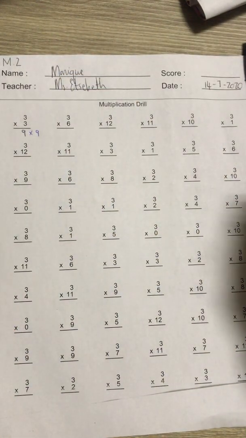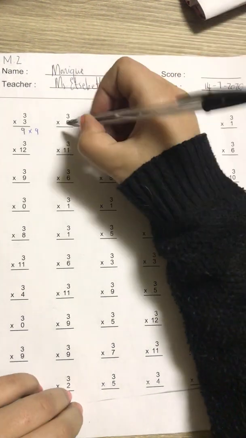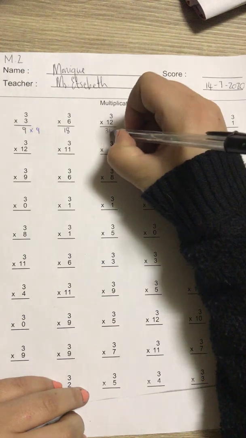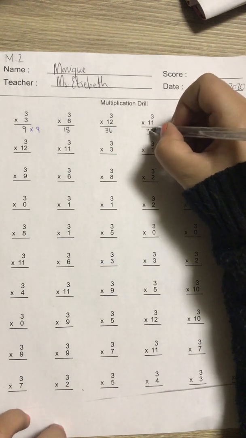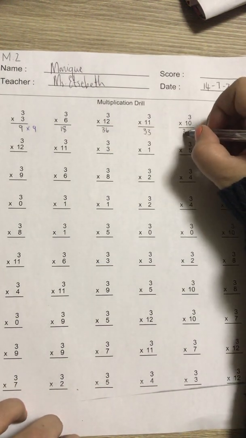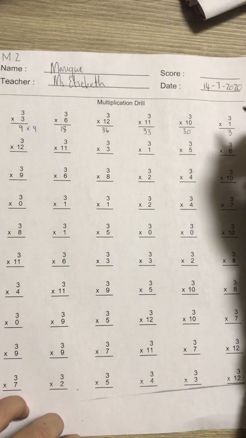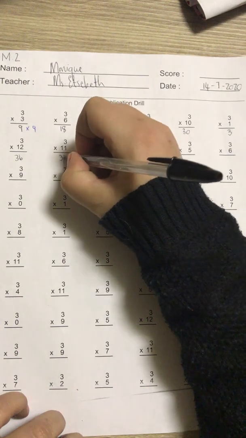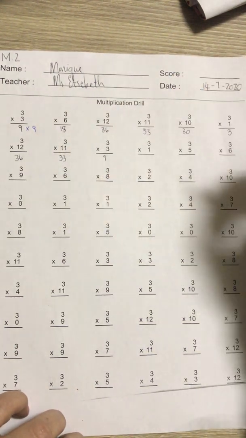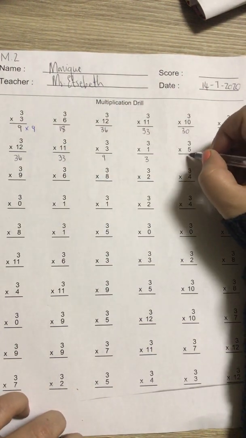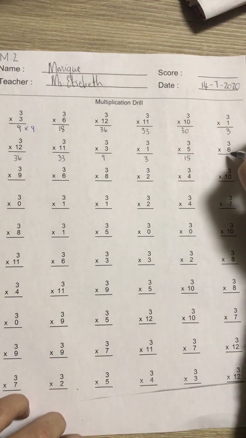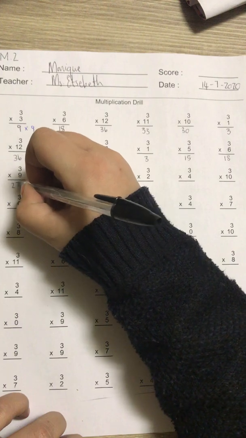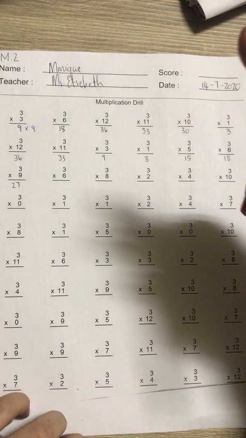next to it. Okay? 3 times 6 is 18. 3 times 12, 36. 3 times 11, 33. 3 times 10, 30. 3 times 1, 3. 3 times 12, 36. 3 times 11, 33. 3 times 3, 9. 3 times 1, 3. 3 times 5, 15. 3 times 6, 18. 3 times 9 is 27. See, it takes me a second to work it out as well.